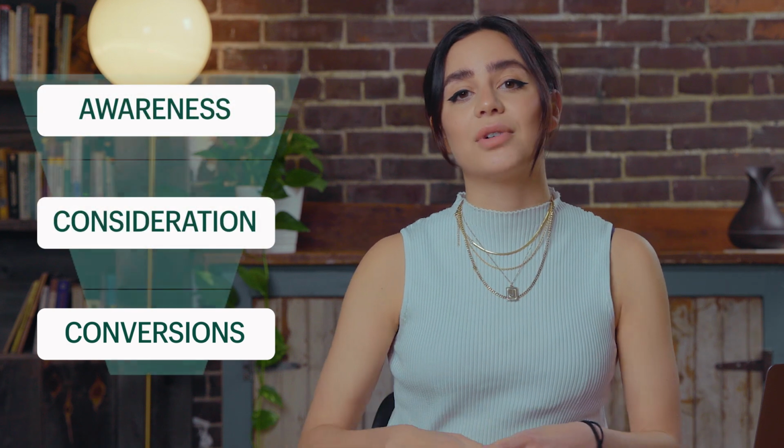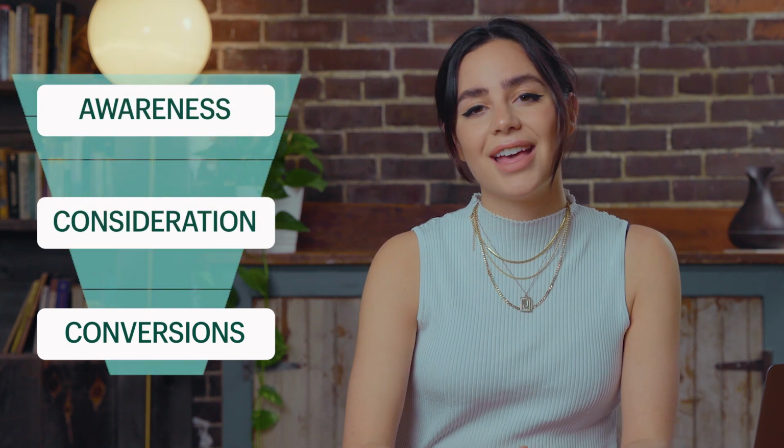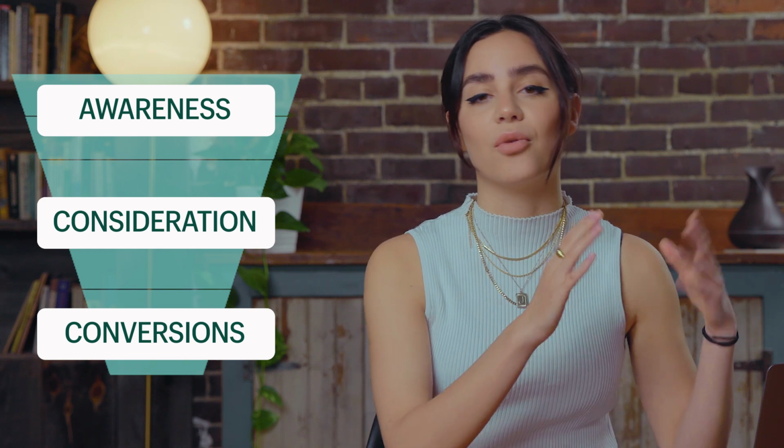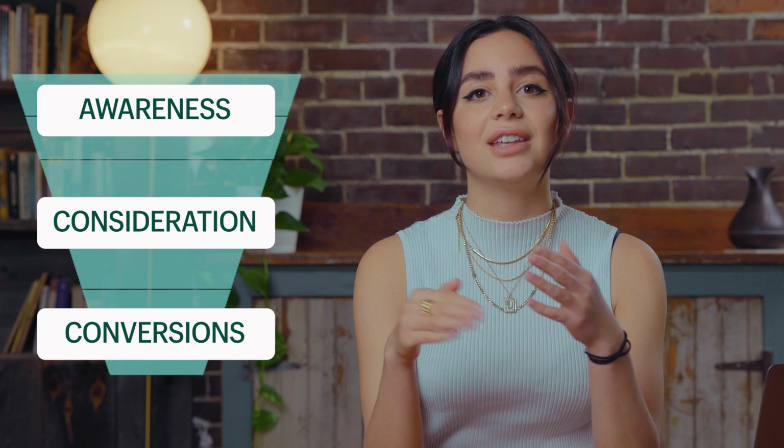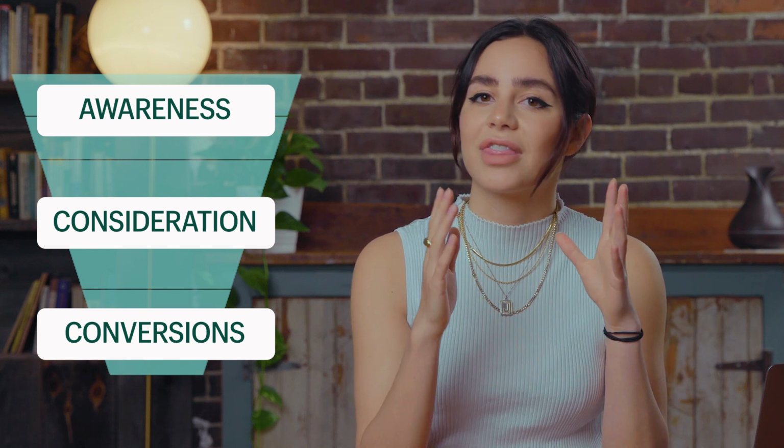These 3 phases make up what's called a marketing funnel. The objective is to move customers down the funnel. A customer will never go from awareness all the way down to purchase. We need to nurture our audience. And with that said, think about where your customers are in the funnel and build out your ads accordingly.